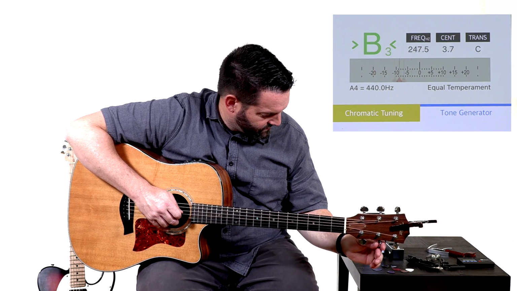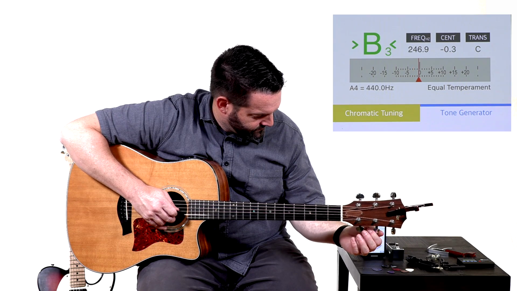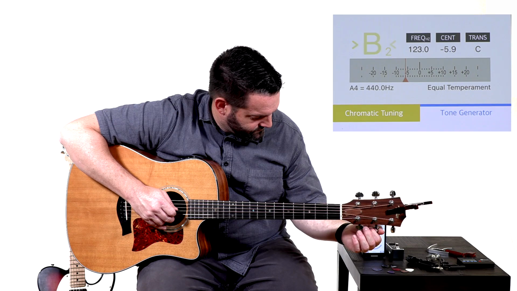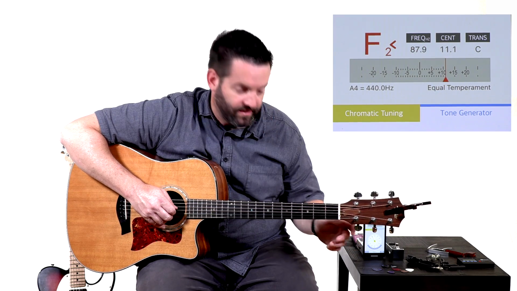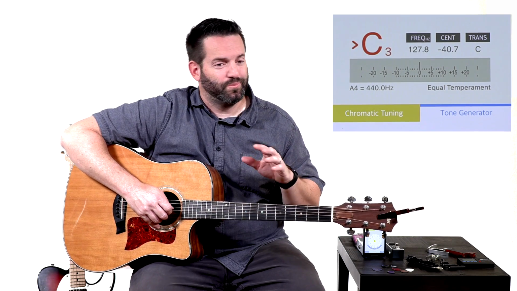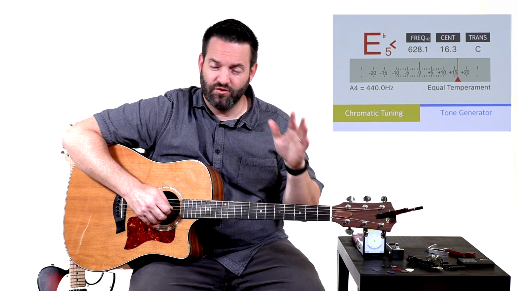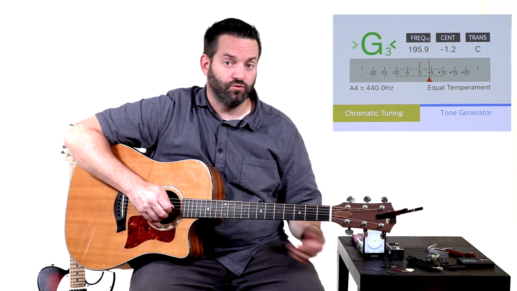A little flat still. A little sharp. Pretty close right there. Get it as close as you can, but don't spend a ton of time trying to get it exactly perfect. The closer you get it, great, but once you get into a certain degree, it's going to sound good. Let's do the rest of the strings now.